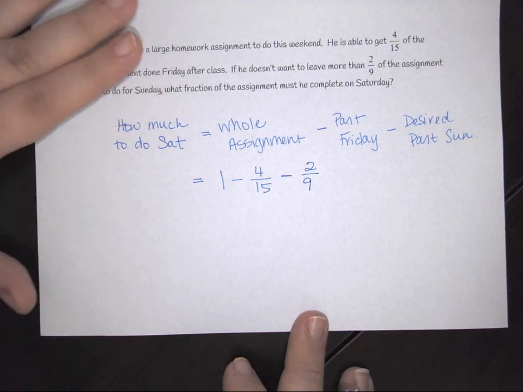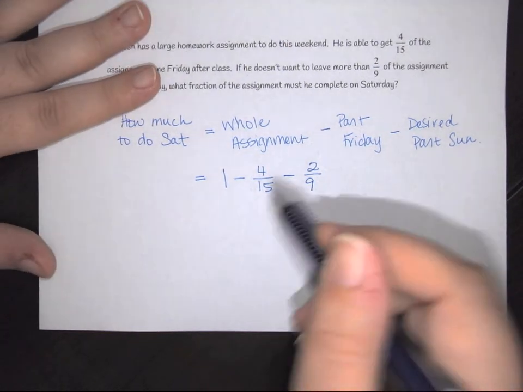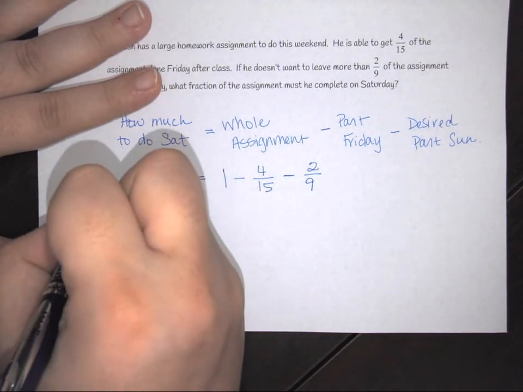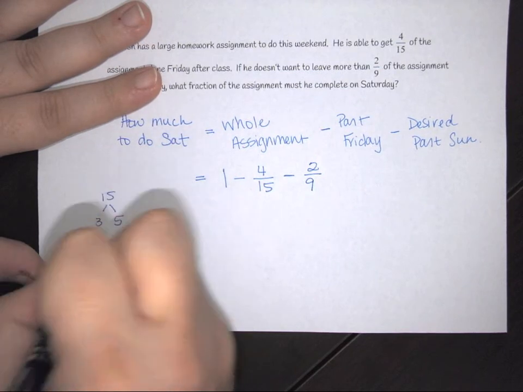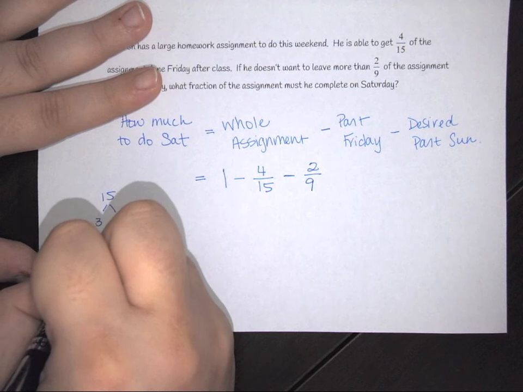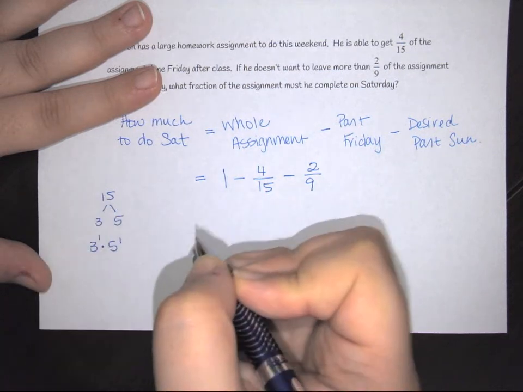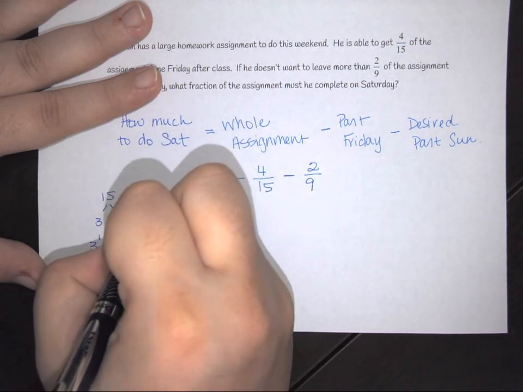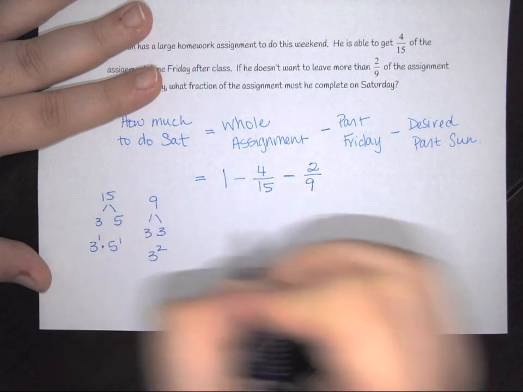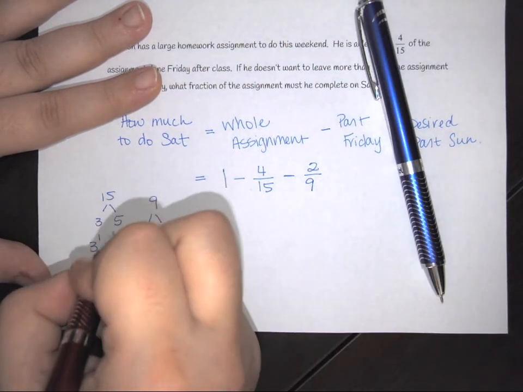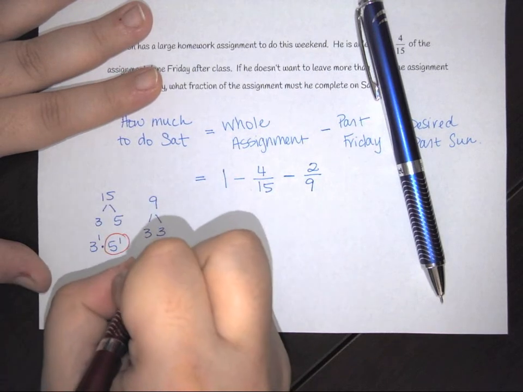So again, I have 15 and 9. So I can take my 15, and this becomes 3 and 5, which is 3 to the first times 5 to the first. I then have 9, which breaks into 3 and 3, which is 3 squared. So to find my least common multiple, remember I take the largest of them.